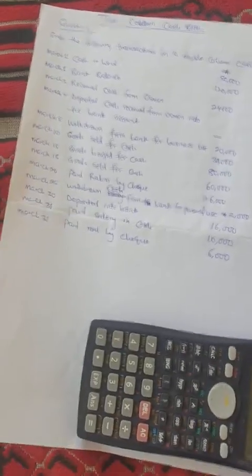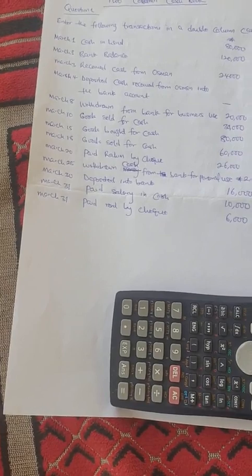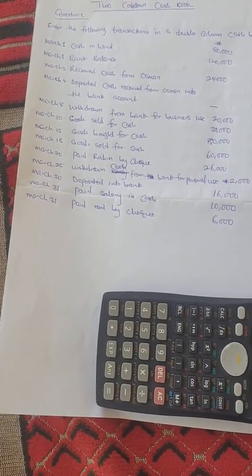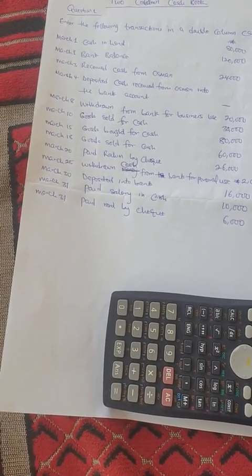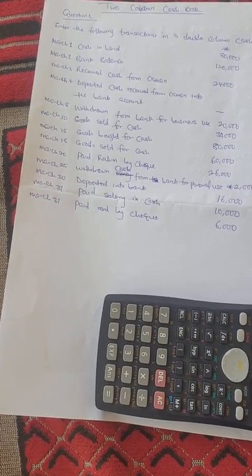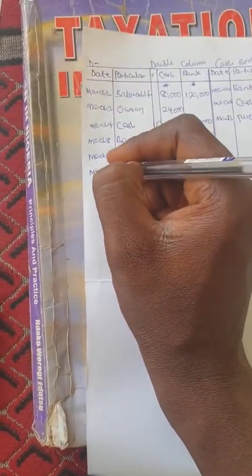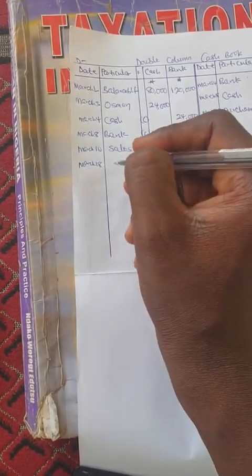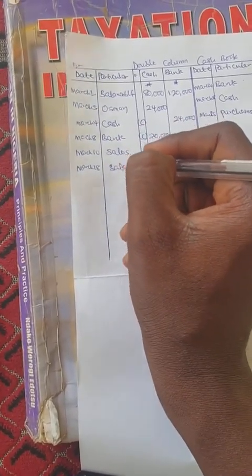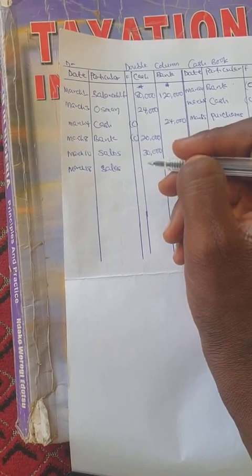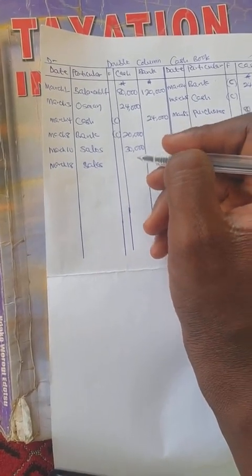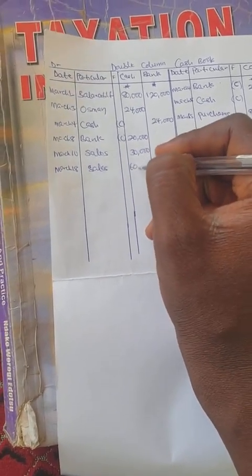Then the next transaction we have is March 18, goods sold for cash. Again, it's cash sales. When you sell, you receive money, right? On the debit side, March 18, you write sales. Also it is cash sales, right? 60,000.